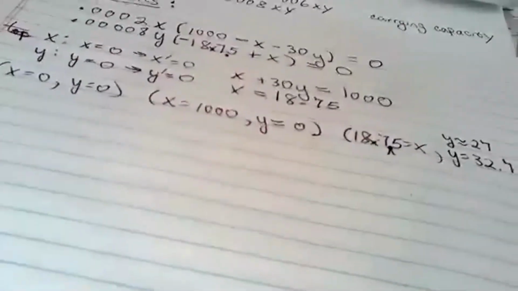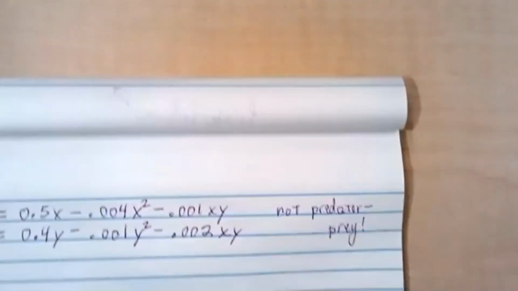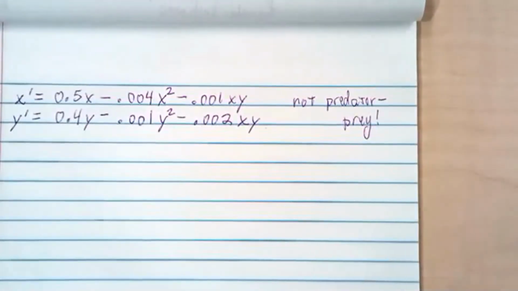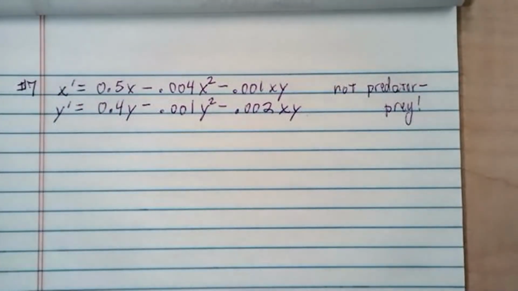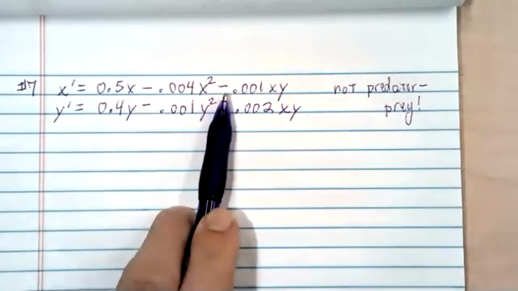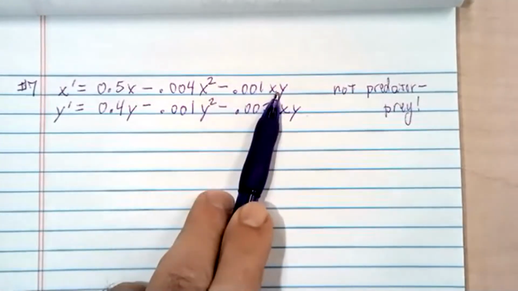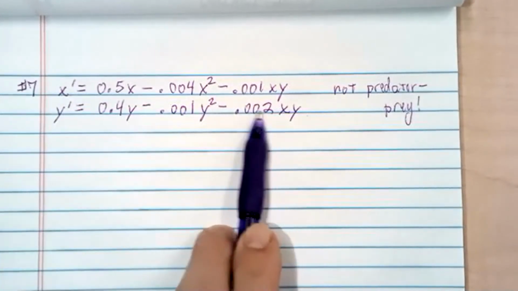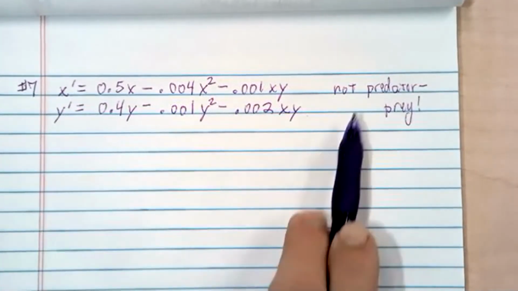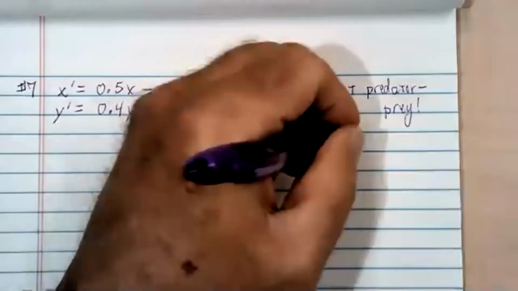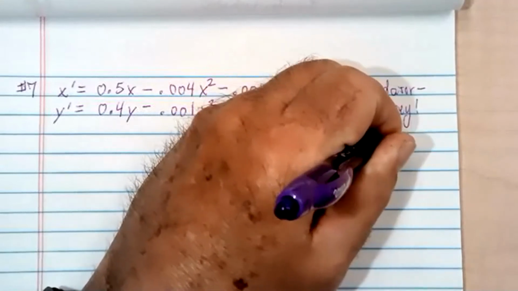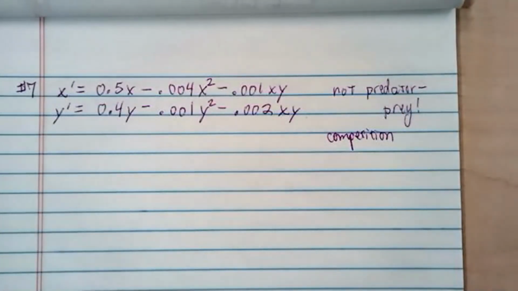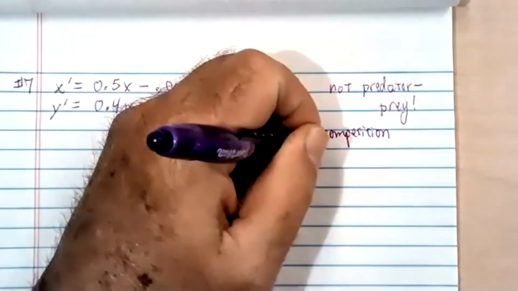Oh, one last one, and then we'll be done, and we'll be out of time too. This one right here is not predator-prey. And you can tell that because you've got a negative XY term for X prime, and you also have a negative XY term for Y prime. So this is not predator-prey. What this is a model of competition. Now, we've seen competition before in intraspecies, but this would be interspecies competition.